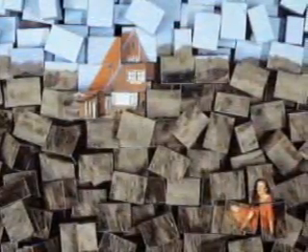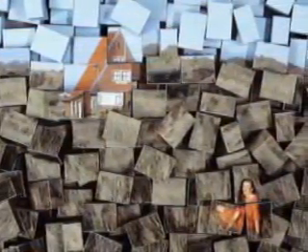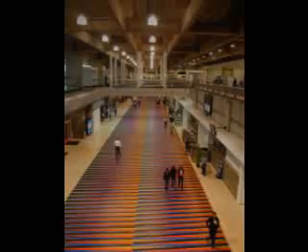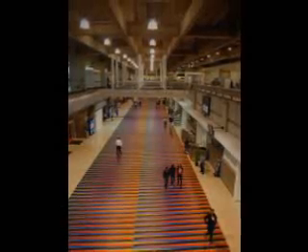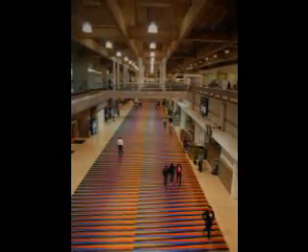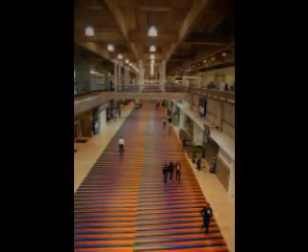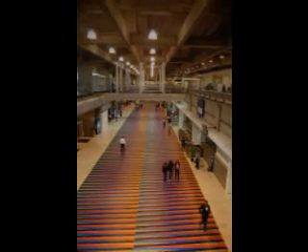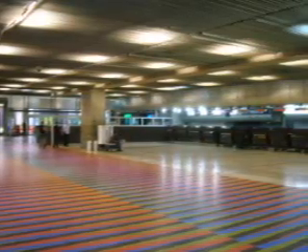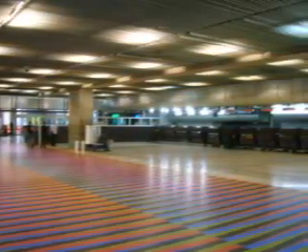Texture is defined as a specific quality of a surface which results from its three-dimensional structure. Here we have some examples like Caracas International Airport Simón Bolívar, which is characterized by the floor and wall of the aisle, which are decorated with a work of Carlos Cruz Diez.